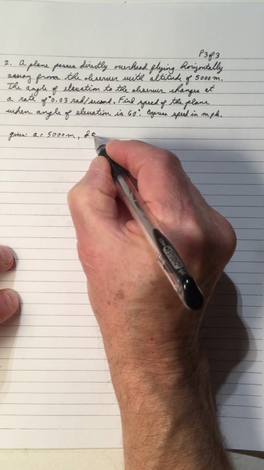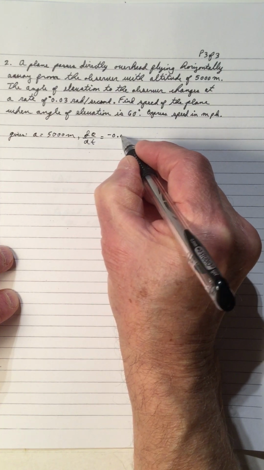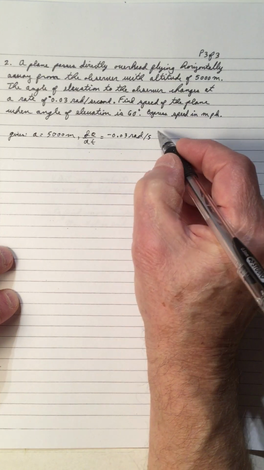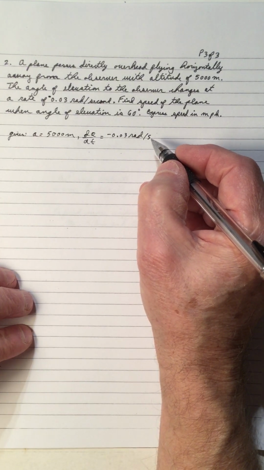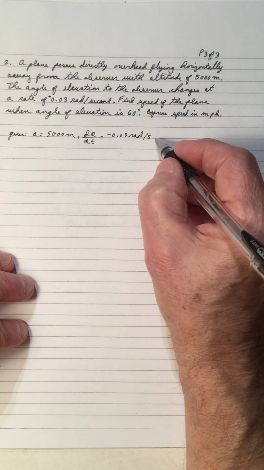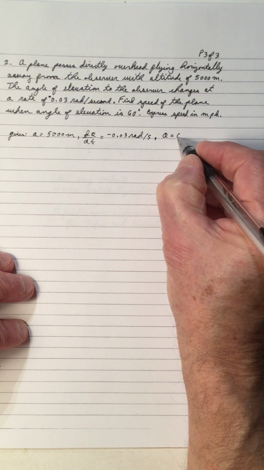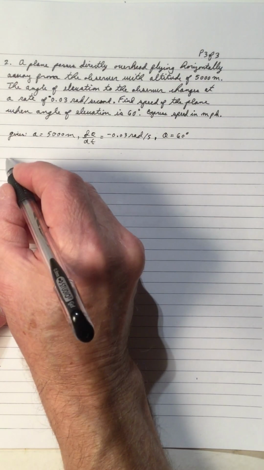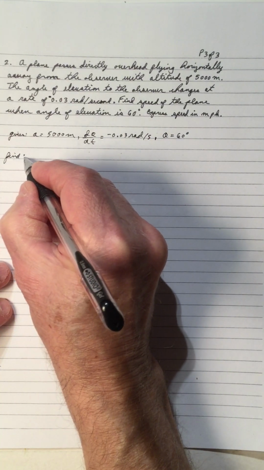So dθ/dt is a negative 0.03 radians per second. And again, the angle changing is in terms of radians. Normally it's not in degrees. If you had degrees, you would change it to radians. That's angular measure. And we want to find it when the angle is 60 degrees. The angle of elevation is 60. And what are we trying to find? Well, we're trying to find the speed of the plane.